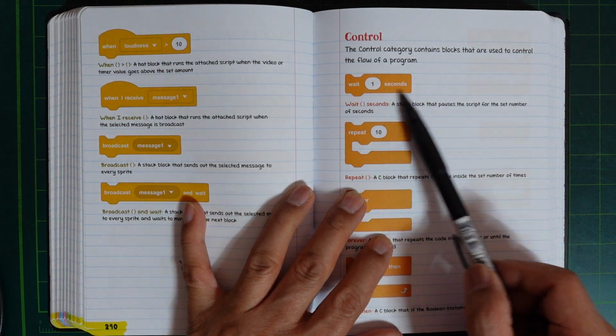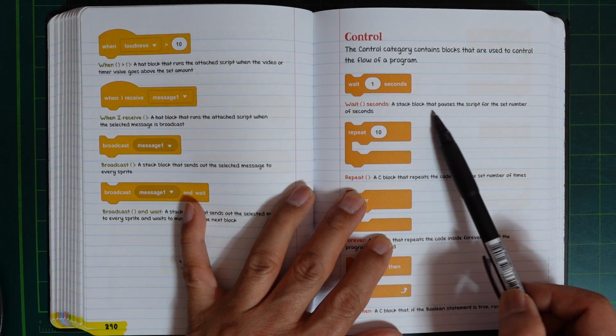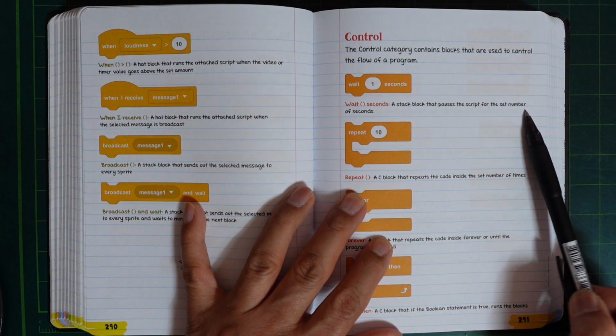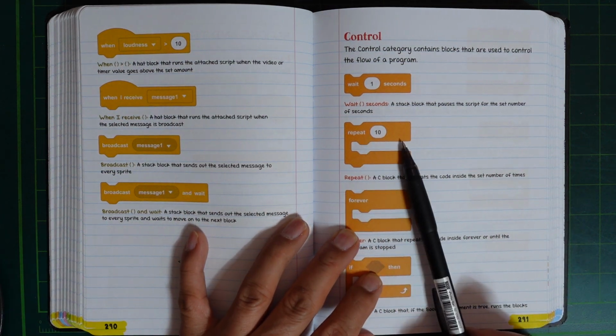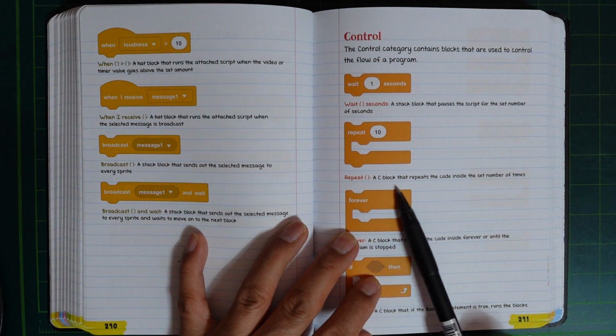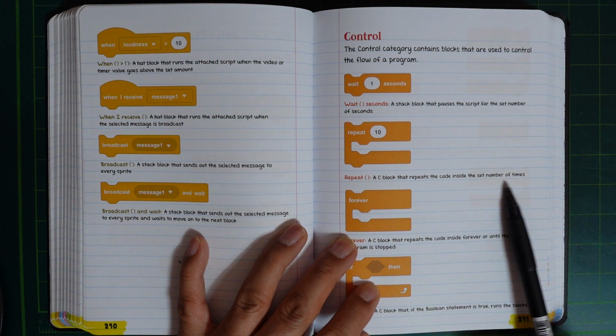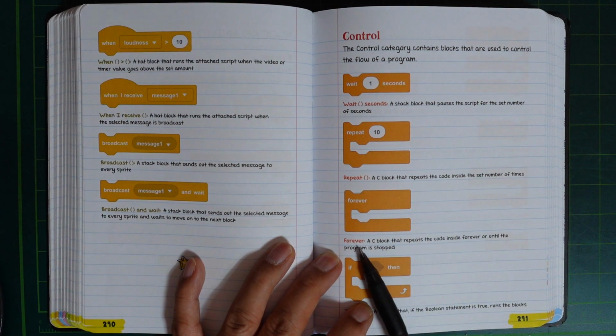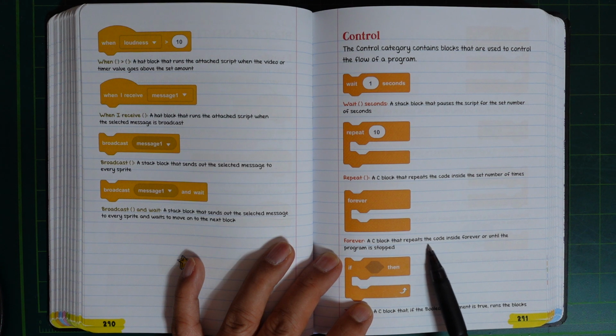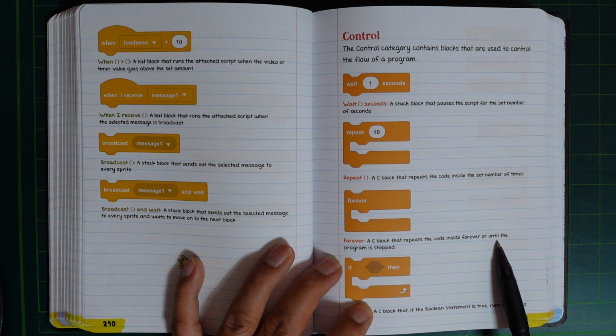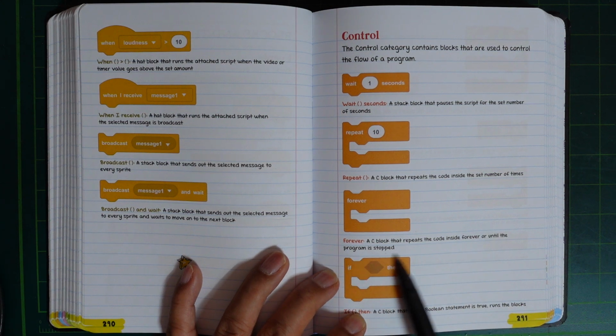Wait 1 second. Wait seconds, a stack block that pauses the script for the set number of seconds. Repeat 10. Repeat, a C block that repeats the code inside the set number of times. Forever, a C block that repeats the code inside forever or until the program is stopped.